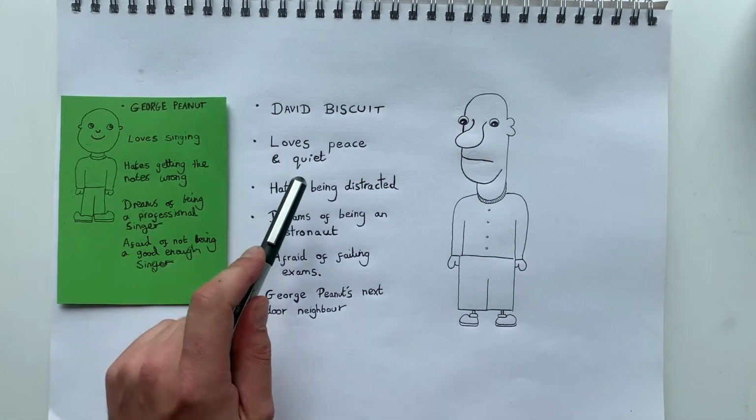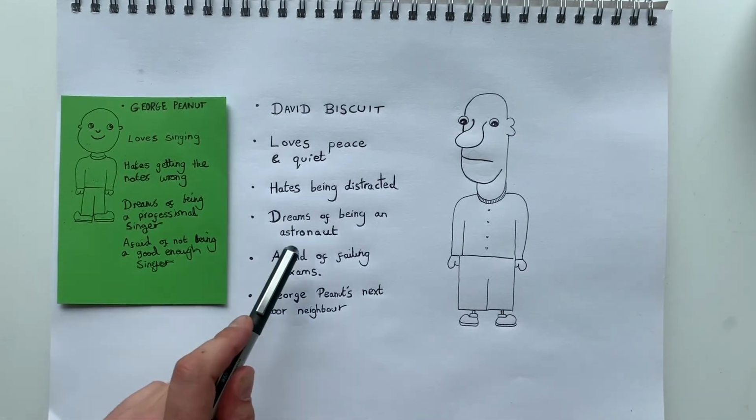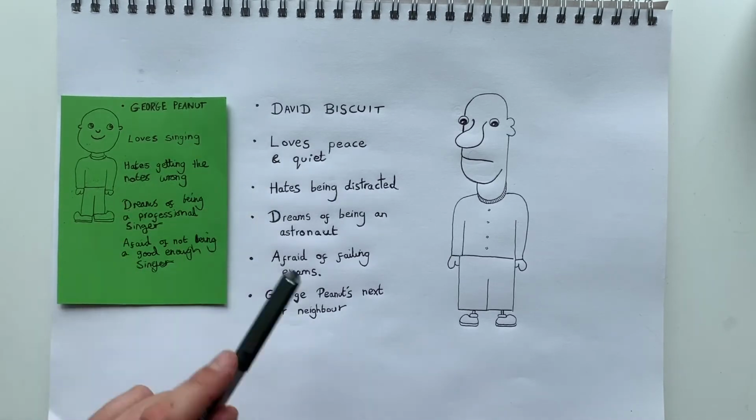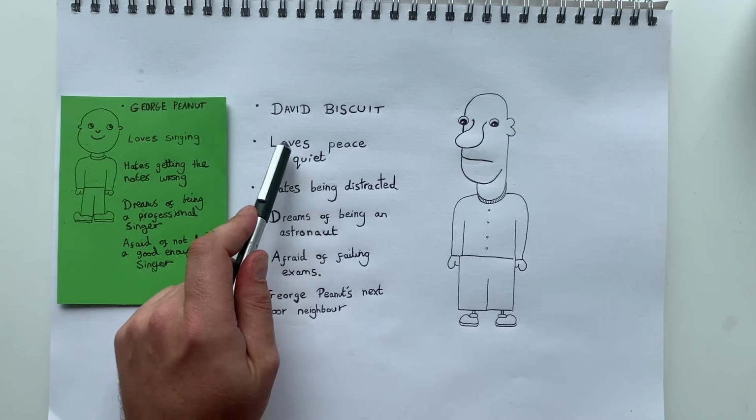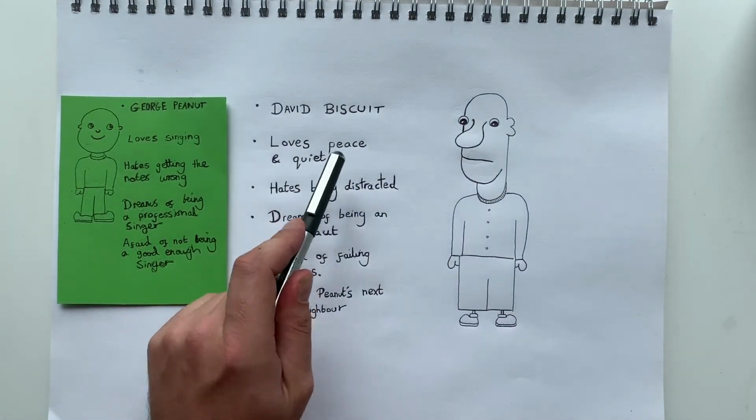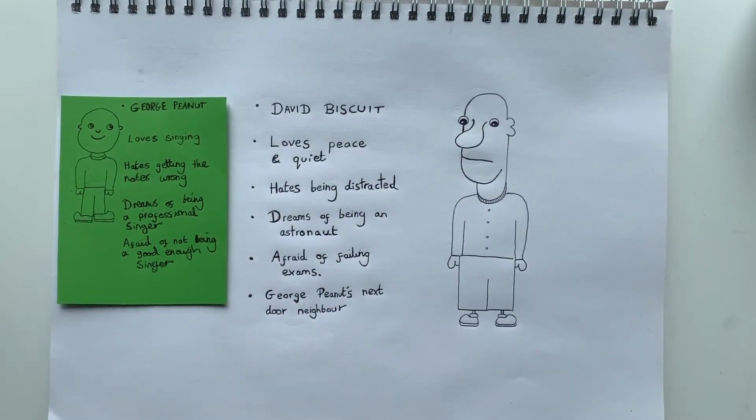So in some of these we can see the potential for a conflict. Some of these things getting in the way of each other. George's love of singing, maybe that distracts David or disturbs his peace and quiet. We need to start thinking about these because soon we're going to be developing a story, and from that we're going to make some animations from elements of it.